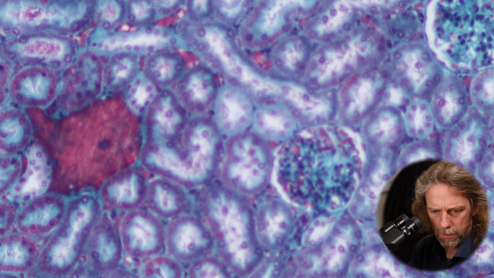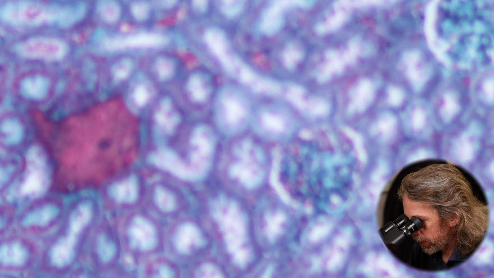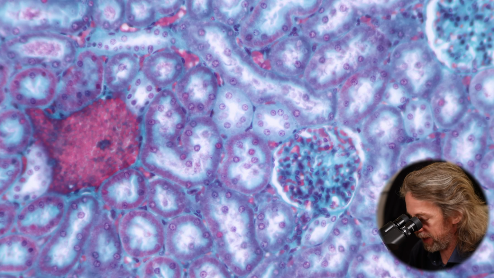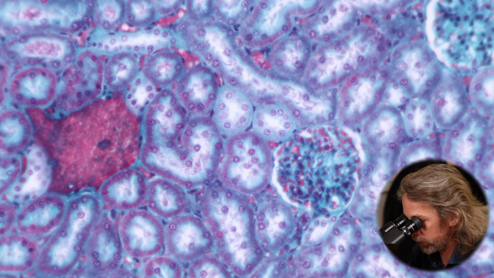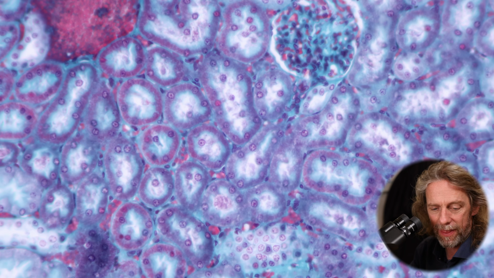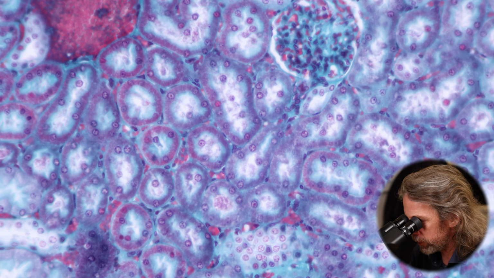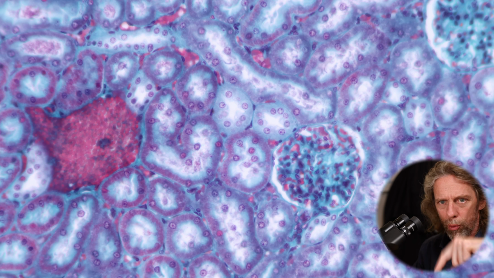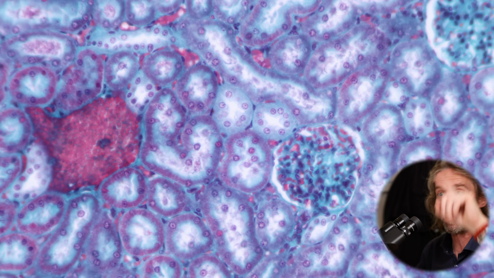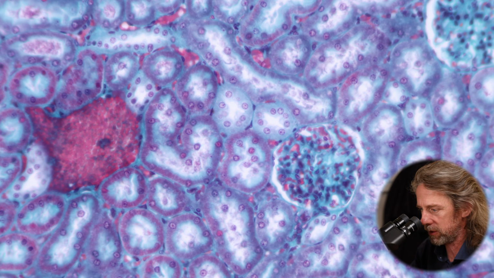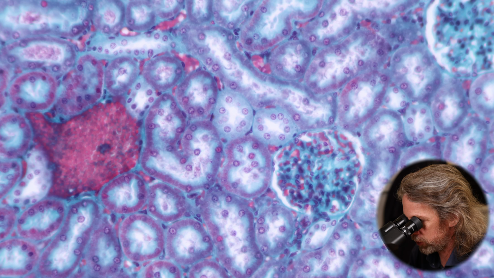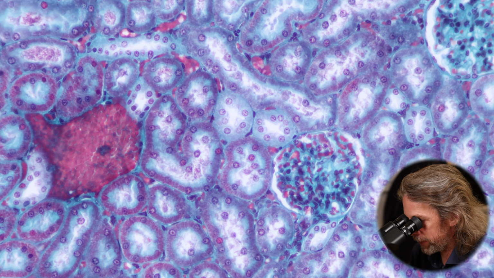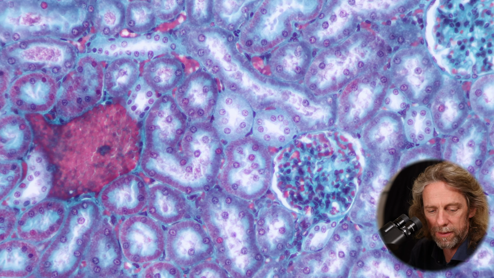Now, the proximal convoluted tubules are longer than the distal convoluted tubules, which is why it looks like there are more proximal convoluted tubules than distal convoluted tubules, if you see what I mean. There's more wiggles of the proximal convoluted tubule, so we keep seeing it as it comes through the plane of section, whereas the distal convoluted tubule is shorter. But you can see there that the distal convoluted tubule comes up and it touches the glomerulus.